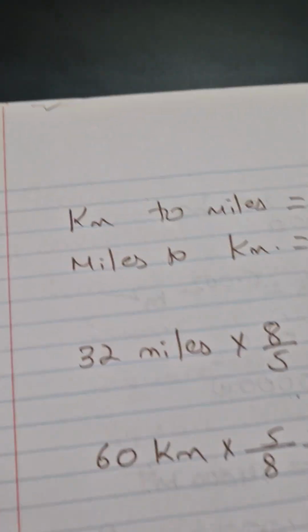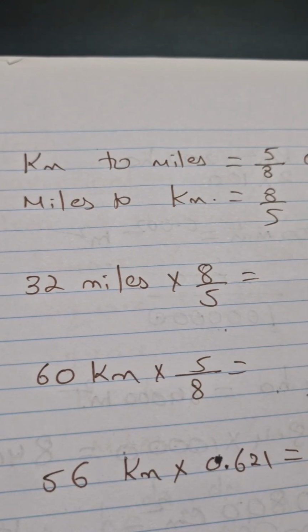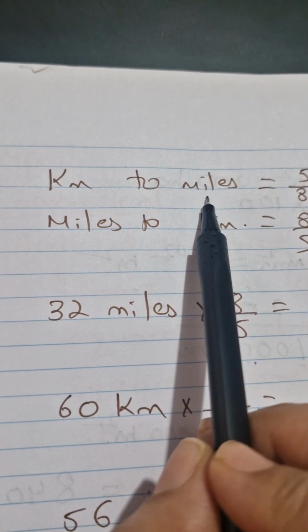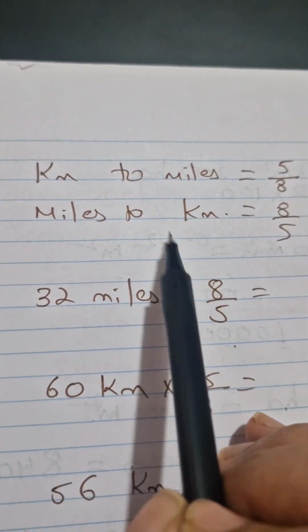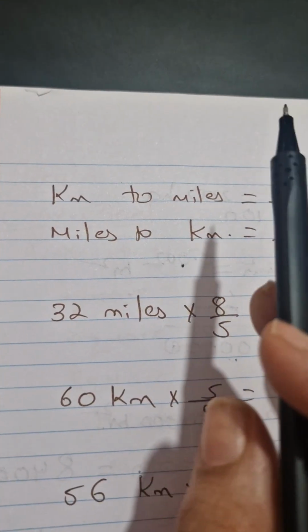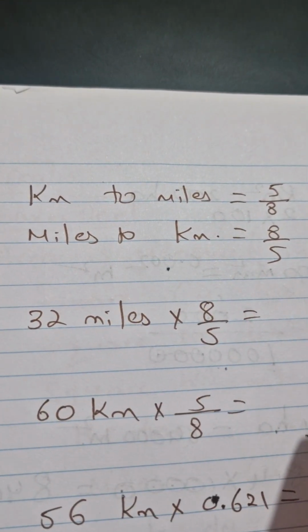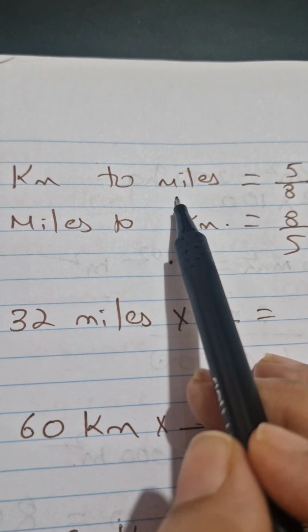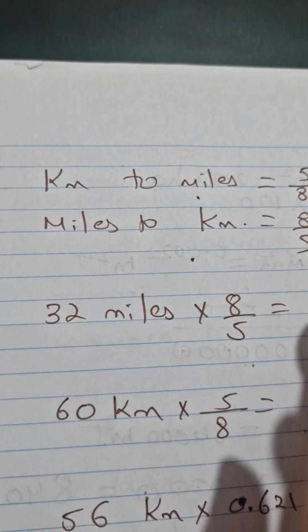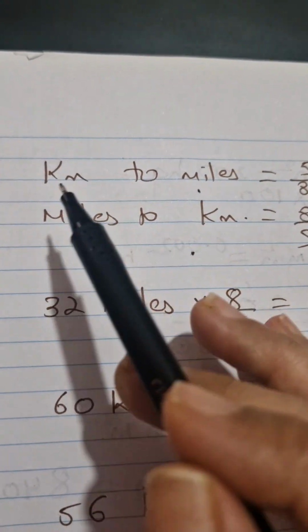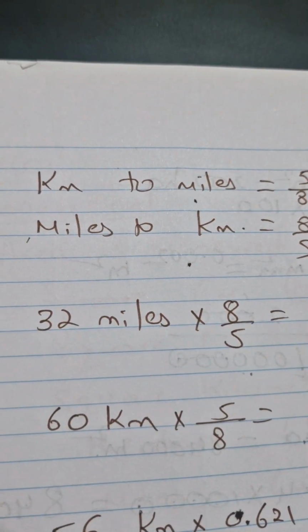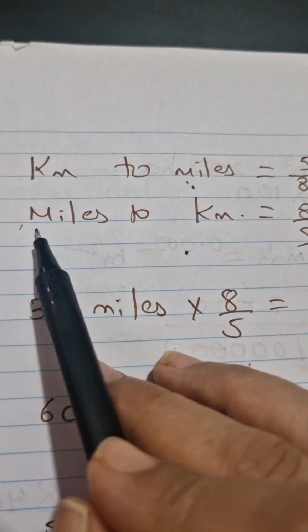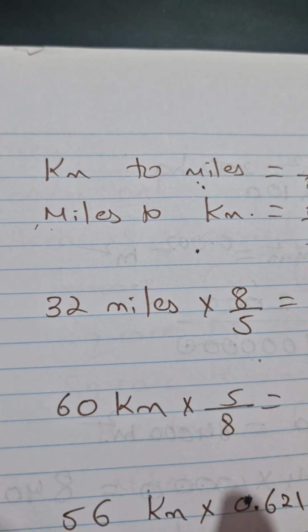Okay, hi children. One more topic is there, kilometer to miles, or miles to kilometer. Sometimes in some countries the distance is not always measured in kilometers. Sometimes they are measuring in miles. So when we want to convert into kilometers, how will you convert? Just remember, miles is bigger than kilometer, kilometer is smaller than miles.